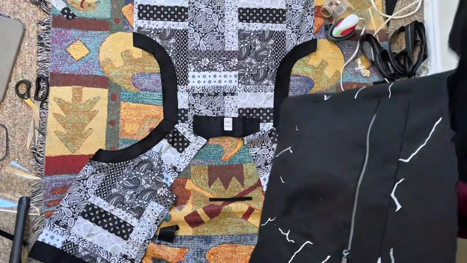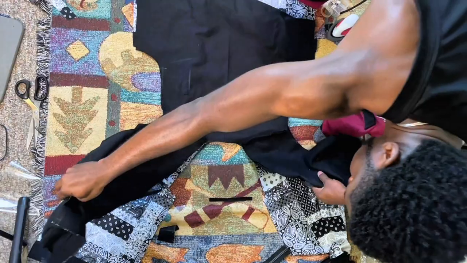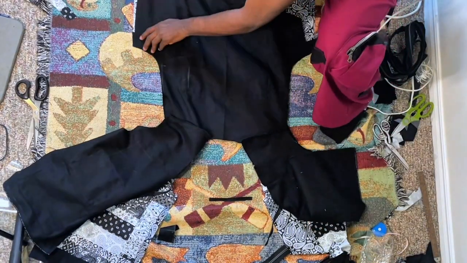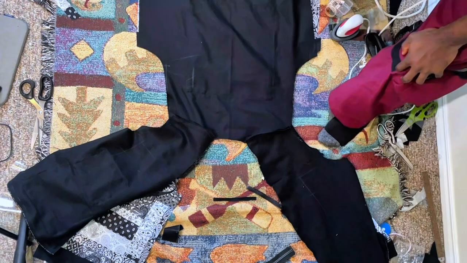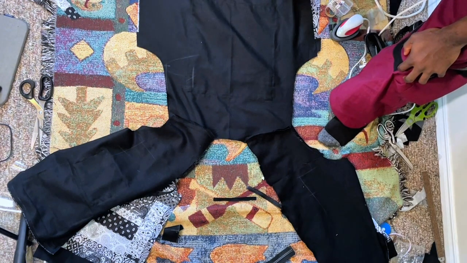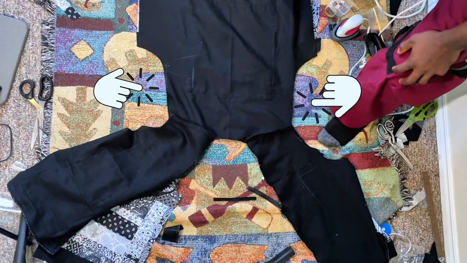Now you want to face the good side of the lining and the good side of the black material together. Take your time to align both materials together. You don't want to make a mistake here. To be on the safe side, you should make use of pins to keep your work firm while you're sewing. Now I want you to sew around both your armholes.